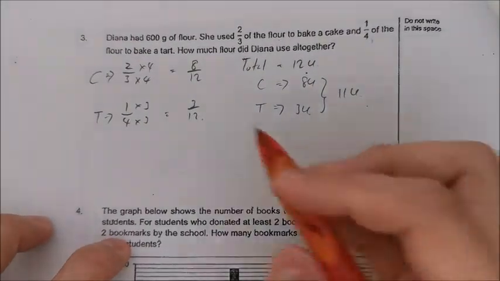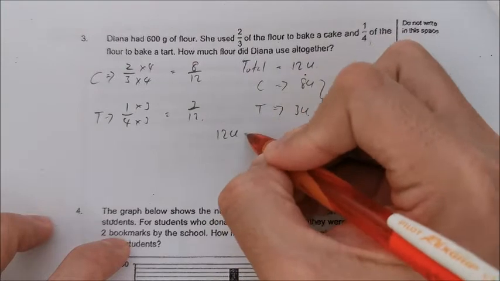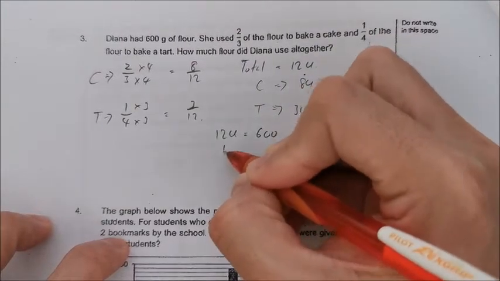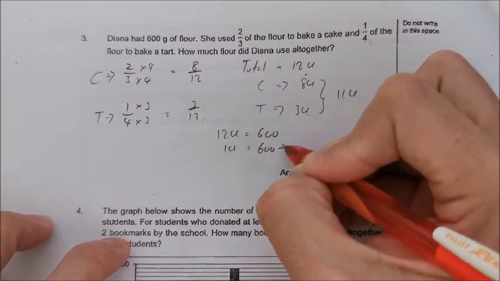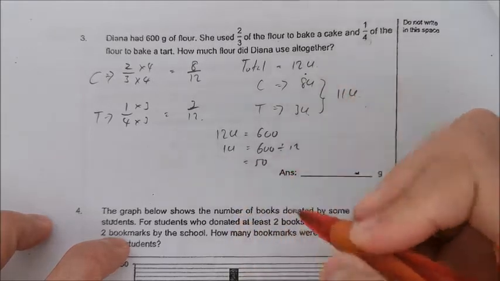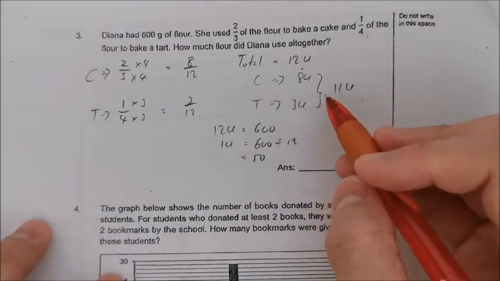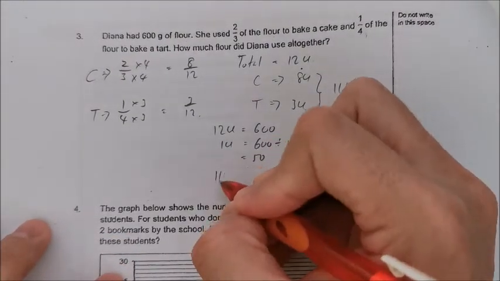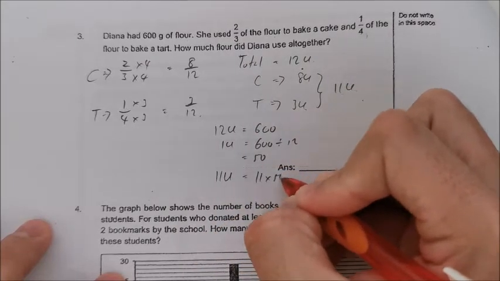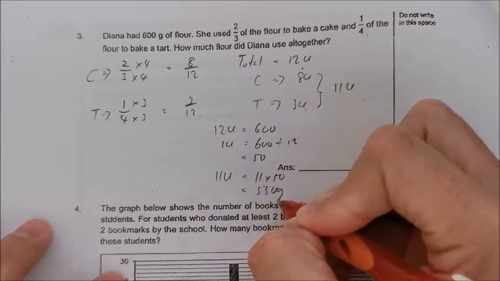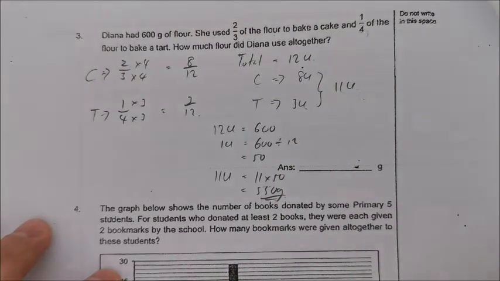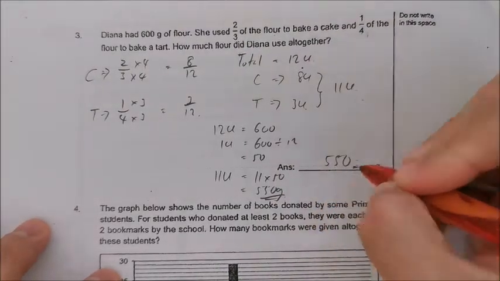So if we know that in all, 12 units equals to 600, right? So 1 unit will be 600 divided by 12, that will be 50. So she used a total of 11 units, right? So that will be 11 times 50. We have 550.